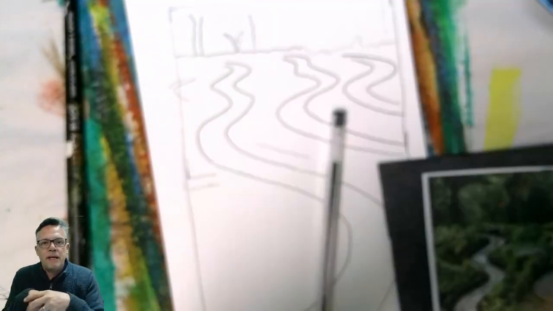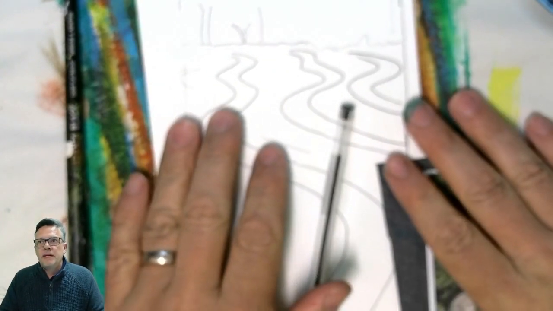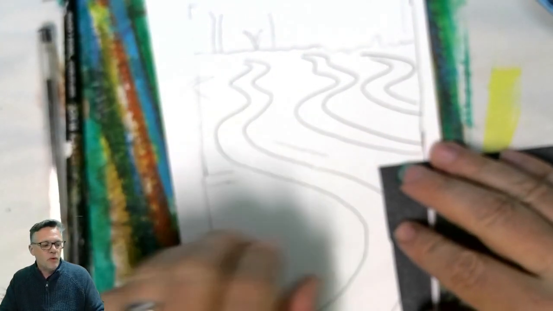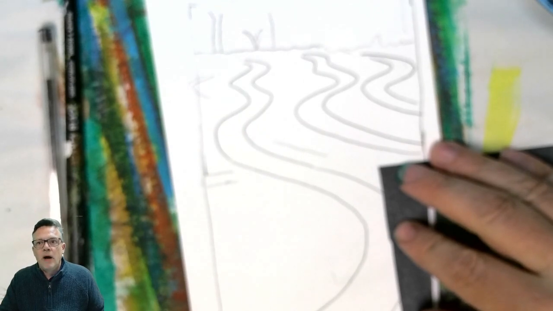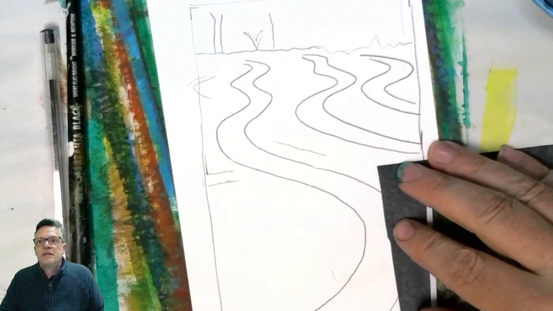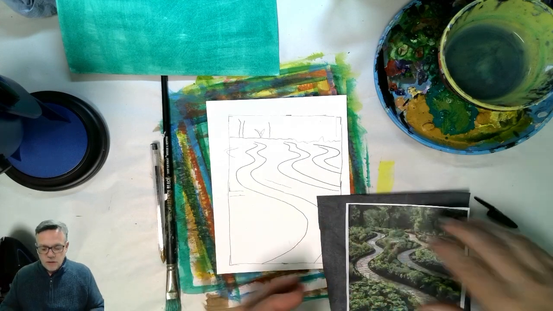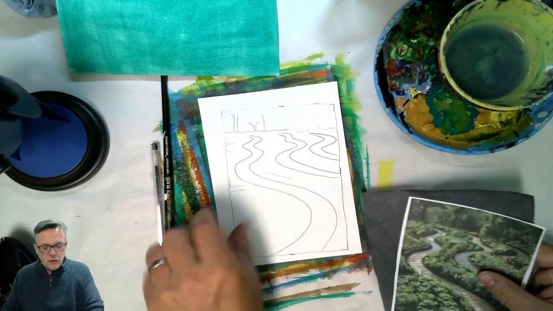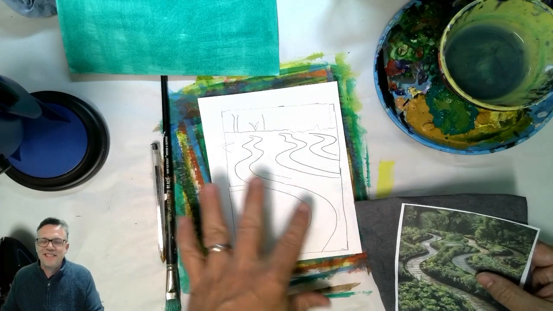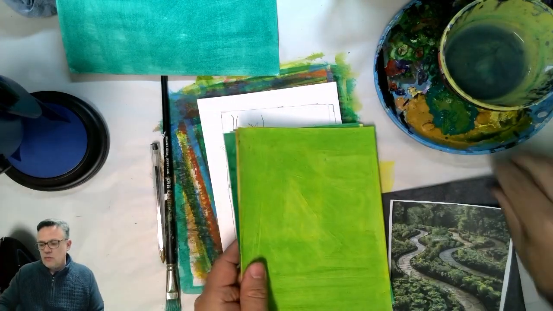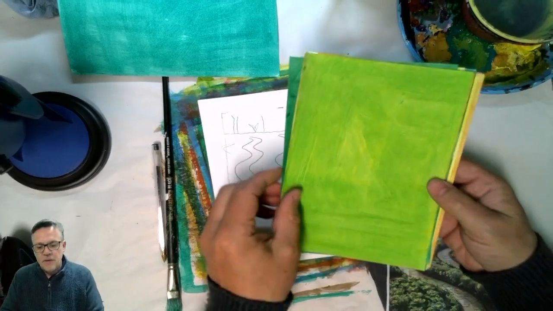Now as I said, it is experimental, so it's not necessarily about getting it perfect or anything like that. It's more about let's see what happens, and let's explore and see how it all goes. So once you've got your kind of map of where things are going to go, then you can start to decide what colours you'd like to use.